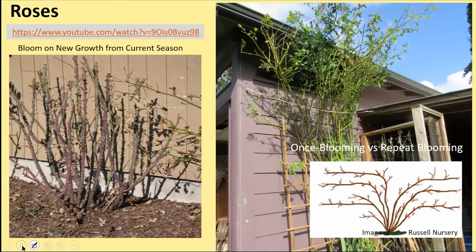And these roses should be supported like this illustration. So the main canes are the thicker stems that come from the ground. These main canes should be supported on some sort of structure, and it's best if they are kept kind of close to a horizontal orientation.